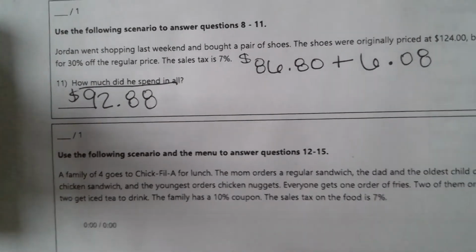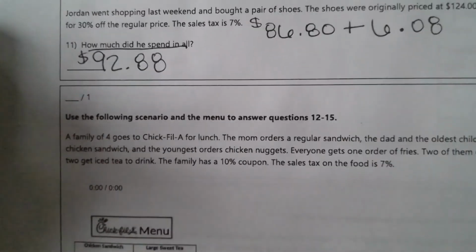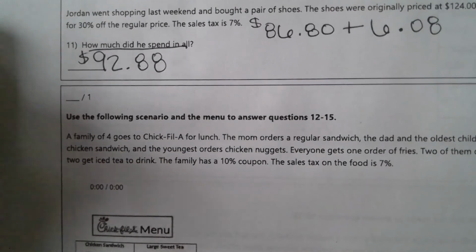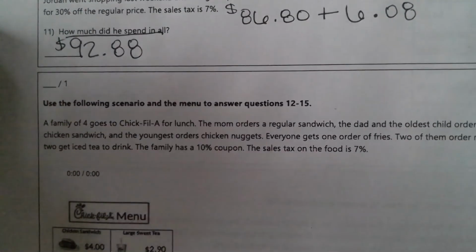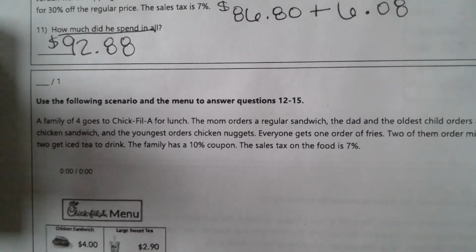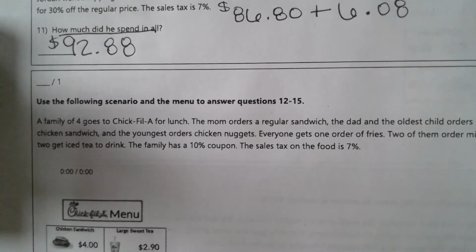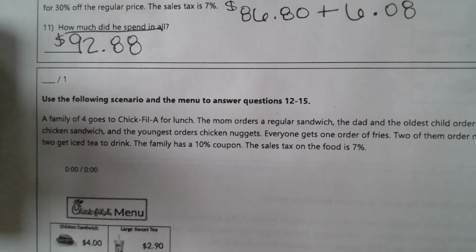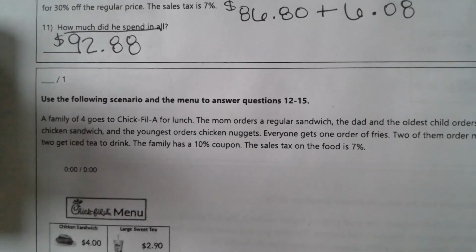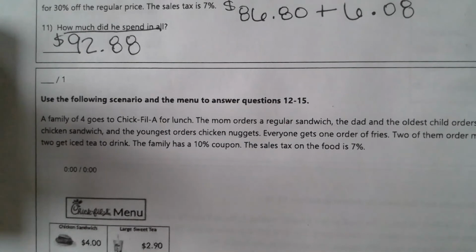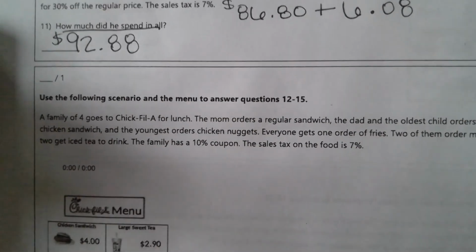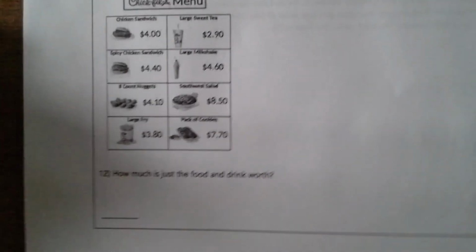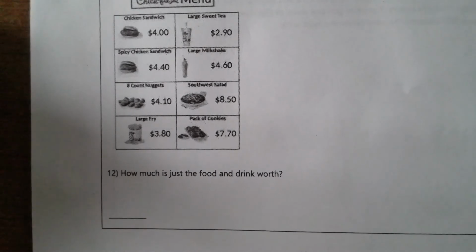All right, moving on to the last set of questions. So a family of 4 goes to Chick-fil-A for lunch. The mom orders a regular sandwich, the dad and the oldest child orders a spicy chicken sandwich, and the youngest orders chicken nuggets. Everyone gets 1 order of fries. 2 of them order milkshakes and 2 get iced tea to drink. The family has a 10% off coupon, and the sales tax on the food is 7%. The question is asking how much is just the food and the drink worth.